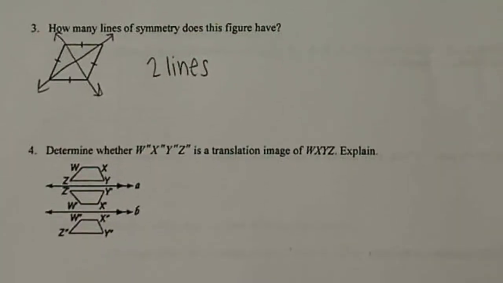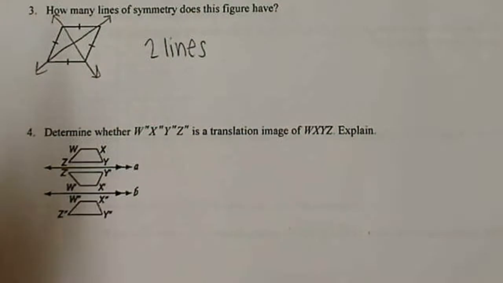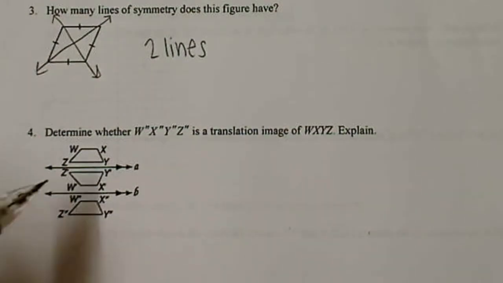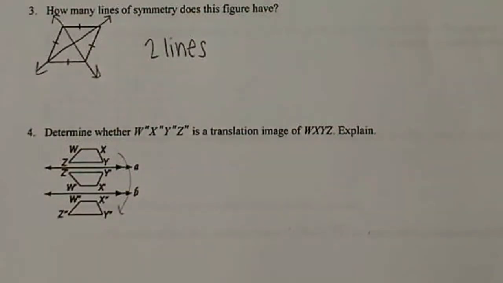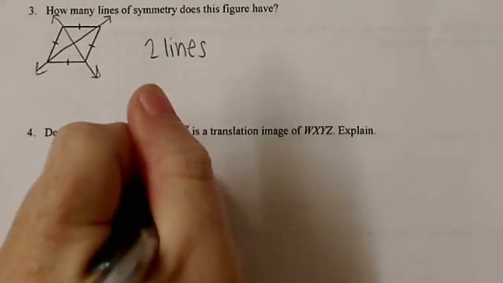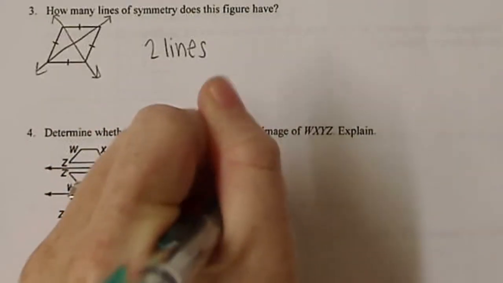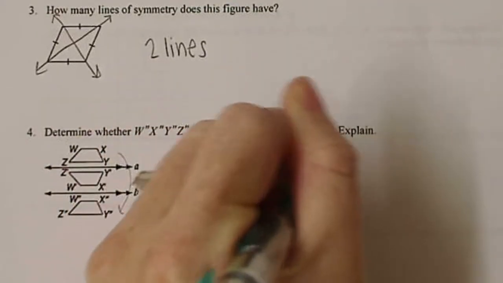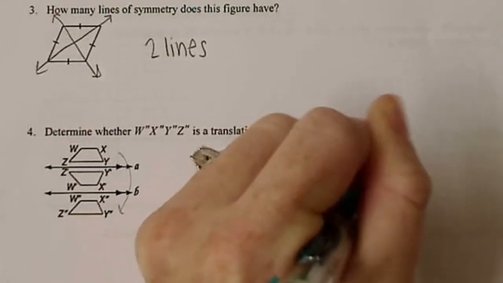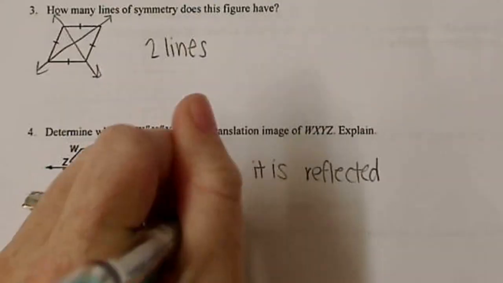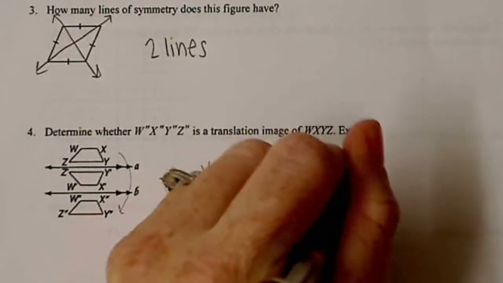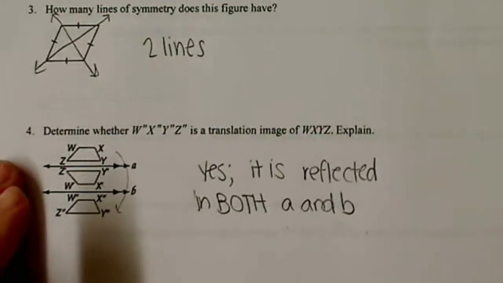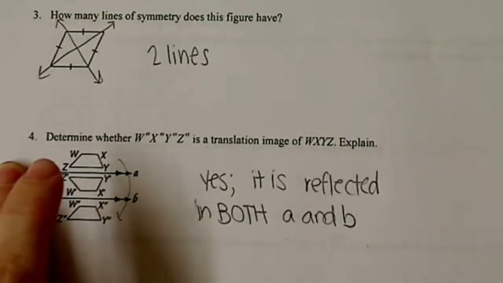Number 4, you can see that it's reflected down and then down again. So since it's reflected twice, it is as if it just translated or moved down. So we can say yes, it is reflected in both A and B. It has to be reflected in both for it to be a translation.